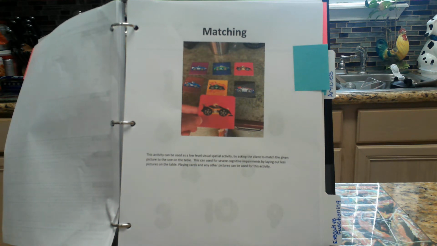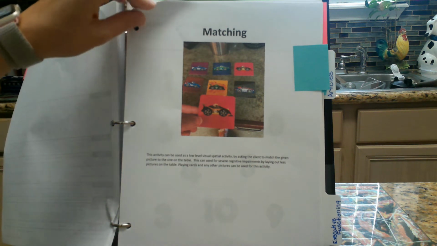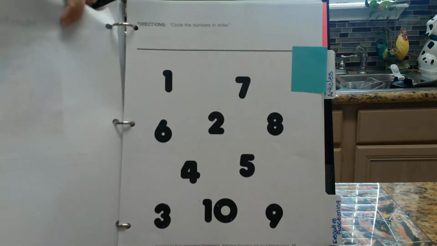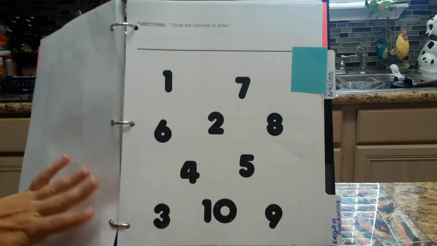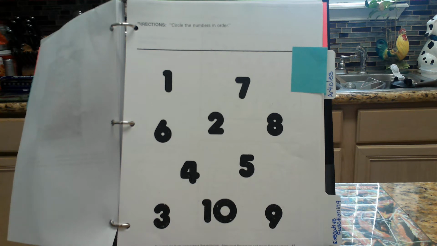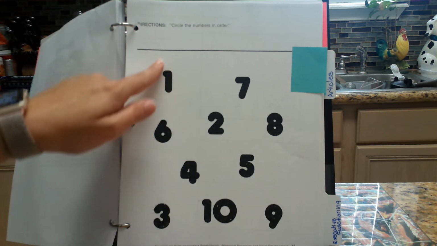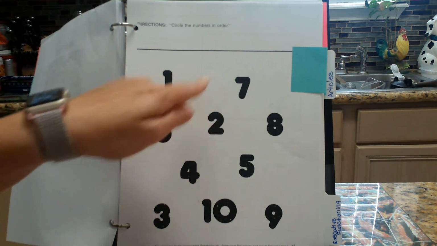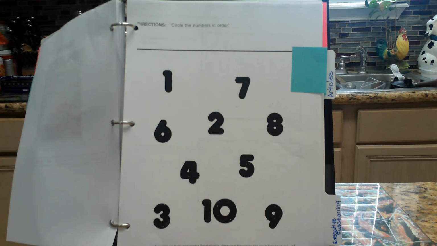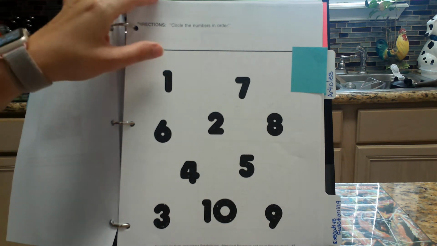Right now I have a field of 6 laid out. However, for more impaired clients, you could always reduce it to a field of 3 or a field of 2, just depending on their level. And I also have circle the numbers in order as a severely impaired activity. Now, for those severely impaired, I might say the number and just have them find it. So I would say 1 and have them circle the number, and then 2 and have them circle the number. For higher level clients, they can find the numbers in order themselves.